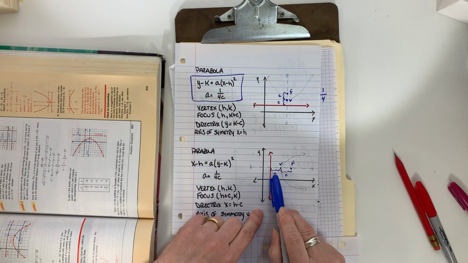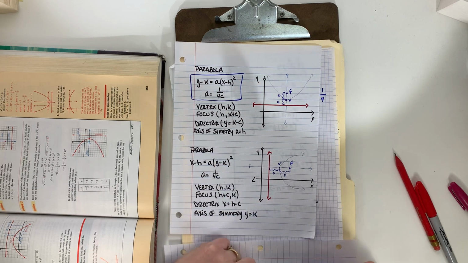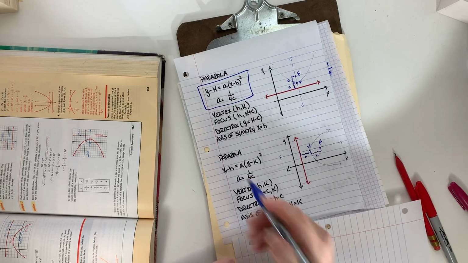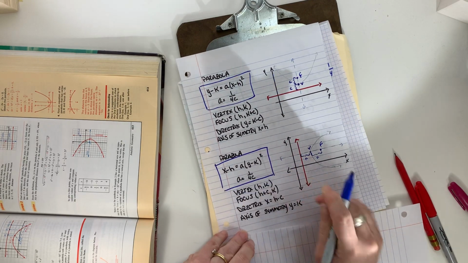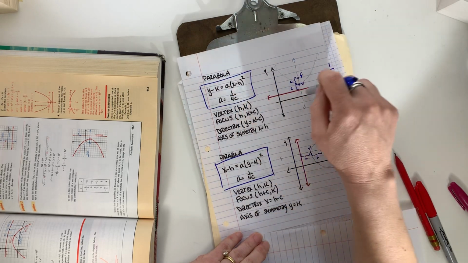Okay, c is this distance here. The distance from here to here is c, and the distance from here to here is c, and a is equal to 1 over 4c. We're going to have to talk direction in a little bit, but for right now, we'll just leave it at that.